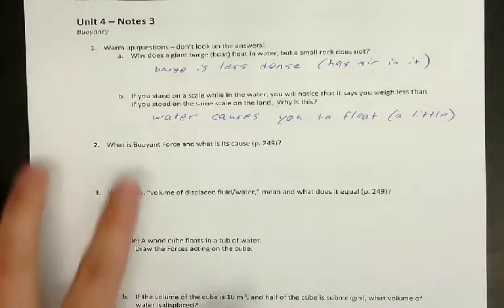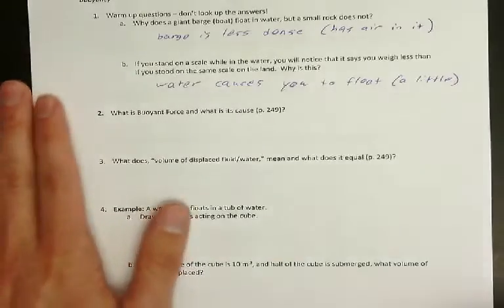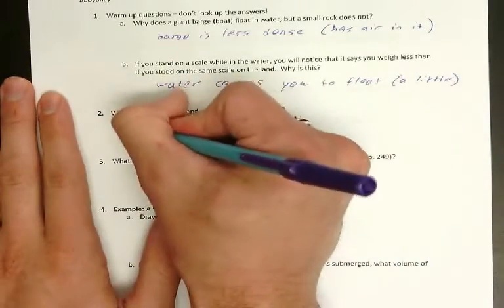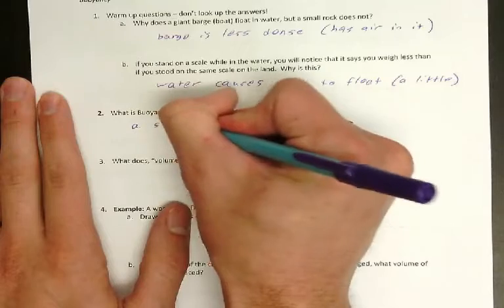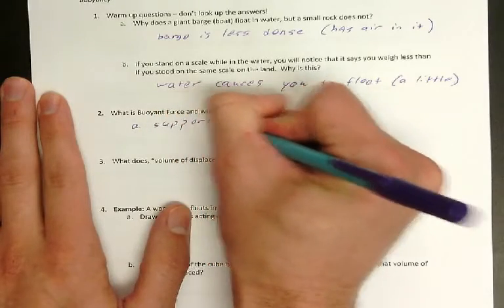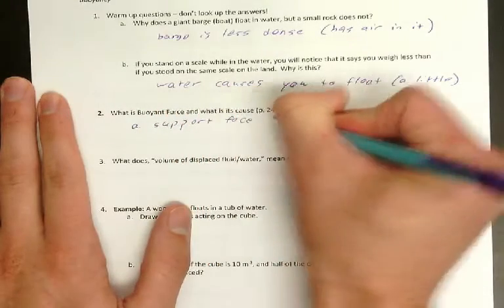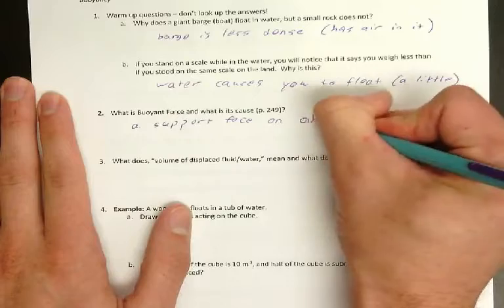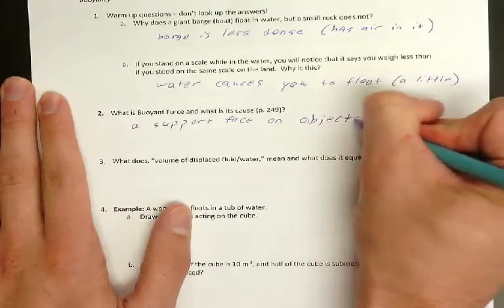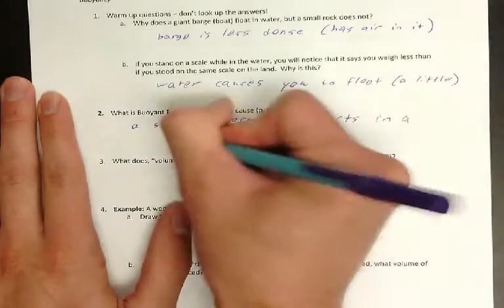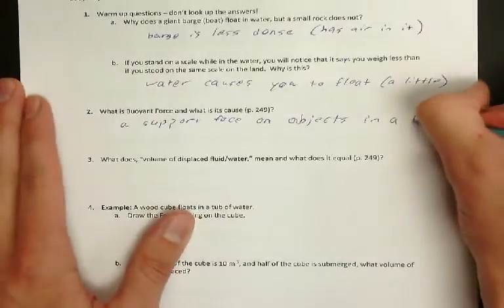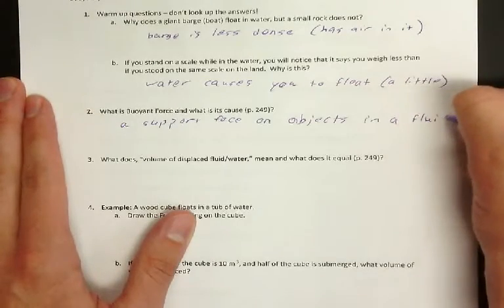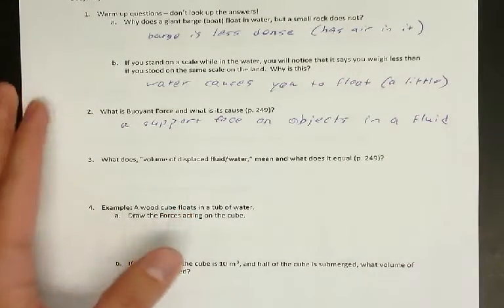Okay, so what is the buoyant force? So the buoyant force is a support force on objects in a fluid. Think of it a little bit like normal force, but it's caused by a fluid.